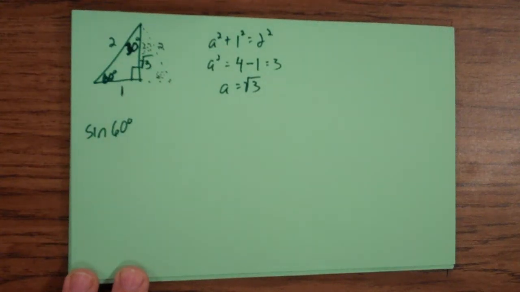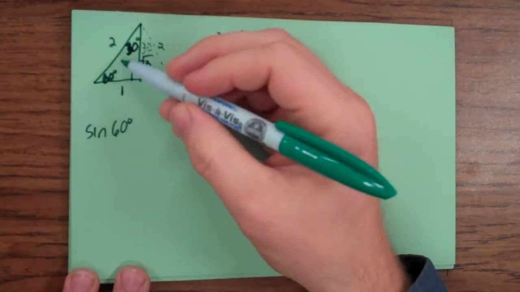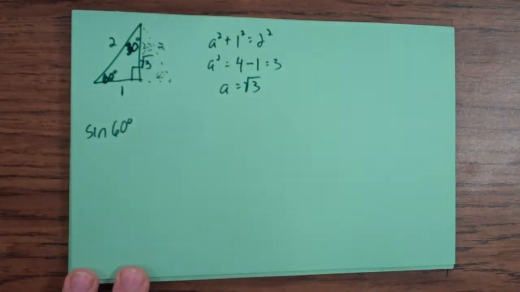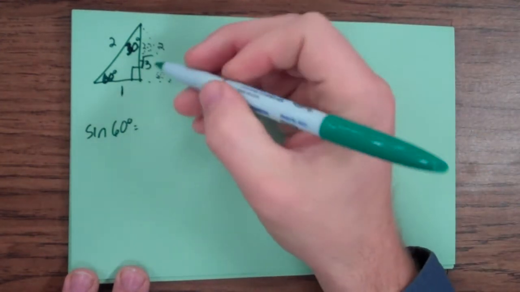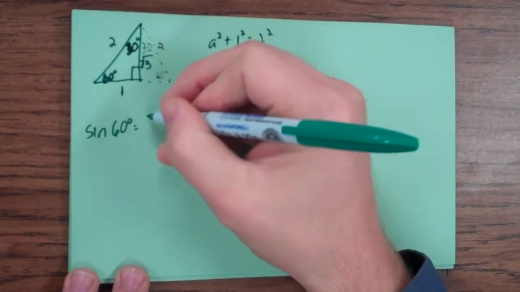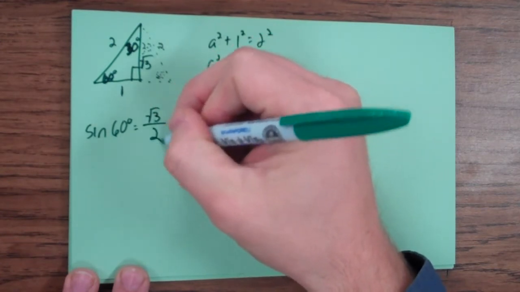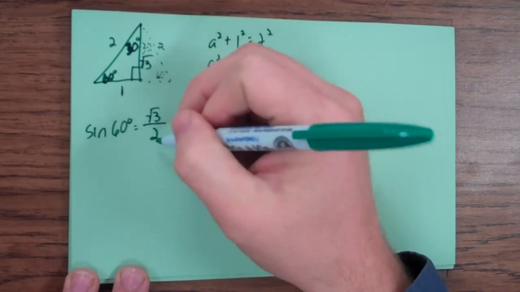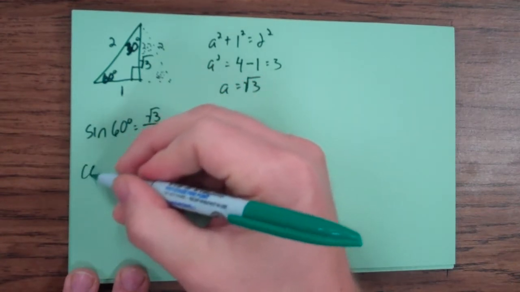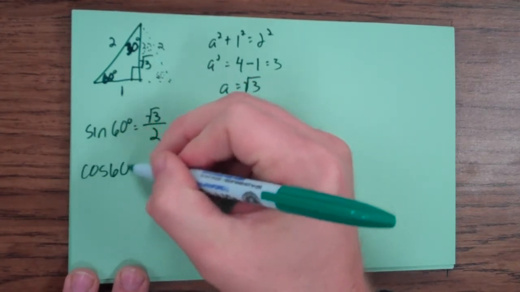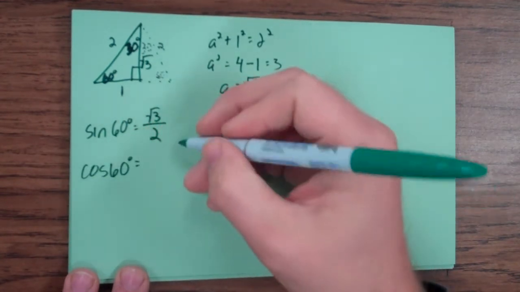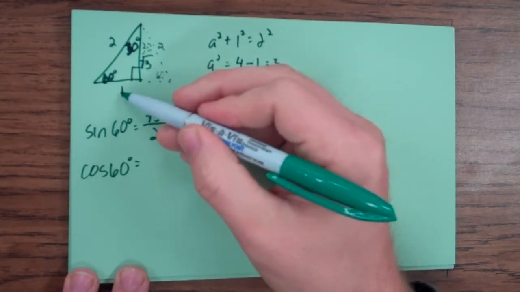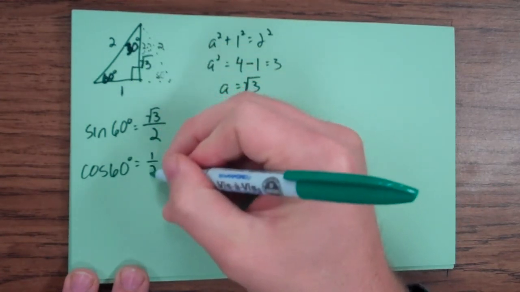Okay, so back to naming these special ratios. We're going to go for 60 degrees here. So the sine of 60 degrees is the opposite over the hypotenuse. Good. No rationalizing denominator needed. The cosine of 60 degrees is equal to the adjacent over the hypotenuse, that's 1/2.